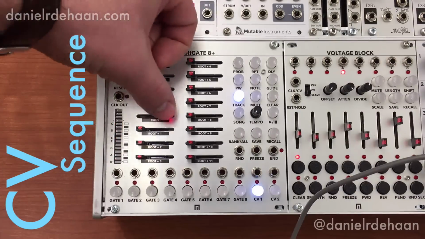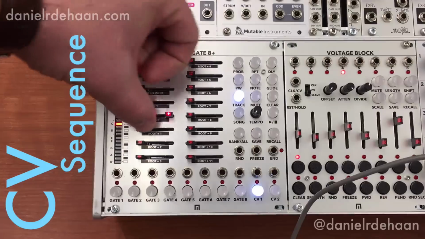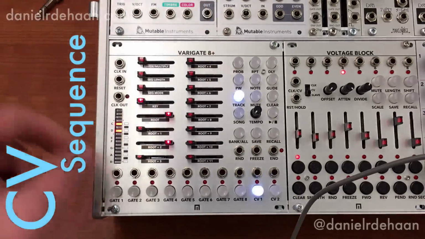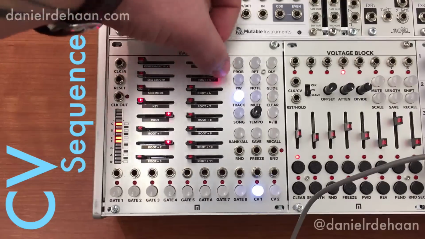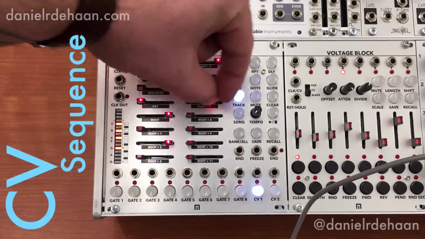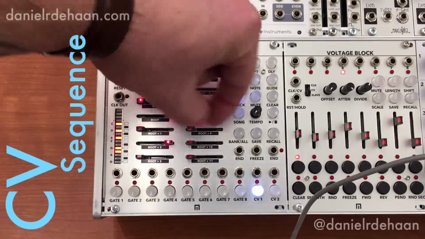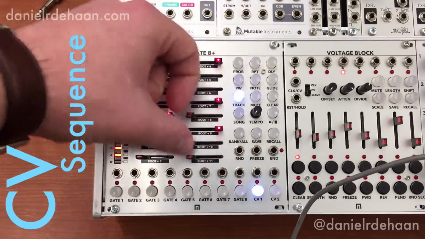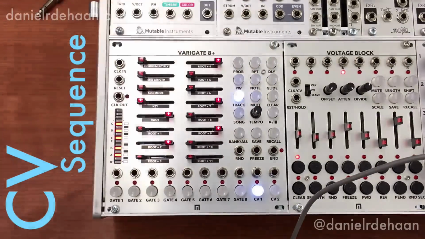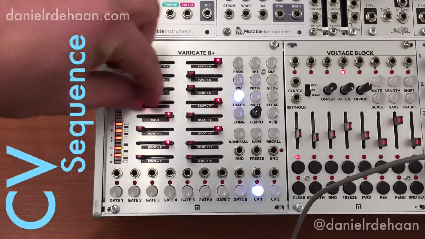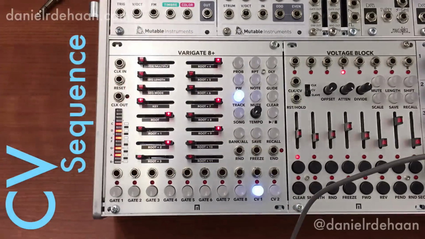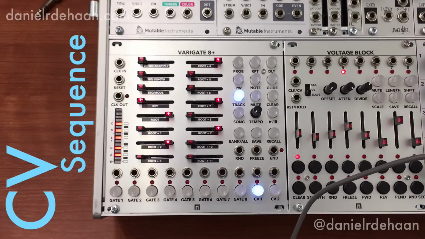Using the letters on the left-hand side of the bar graph as a guide, I'll set my key to C. I'll make sure that the root node is enabled, as well as all the intervals above my root that fall within the C major pentatonic scale. On the right-hand side of the bar graph, there's a piano symbol which allows me to see which notes I've enabled or disabled. Keep in mind that while this allows us to quantize the voltage output of the Varigate 8+ to specific keys and scales, the actual notes or frequencies produced is determined by the tuning of whatever the Varigate 8+ is sequencing.